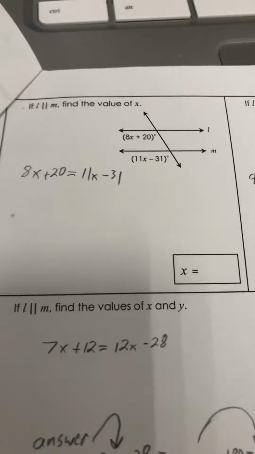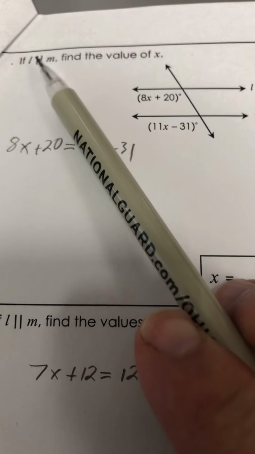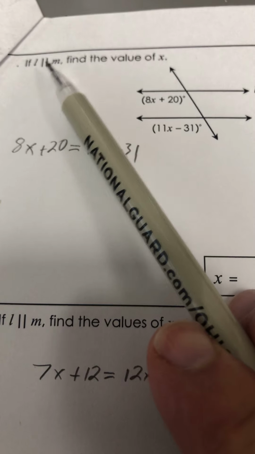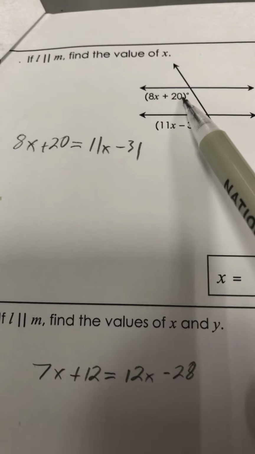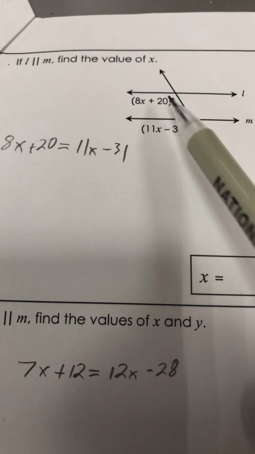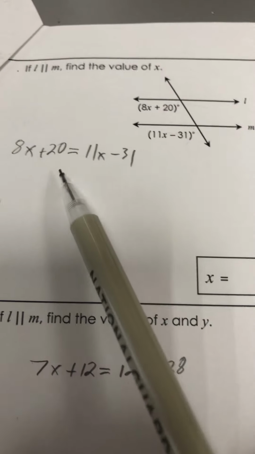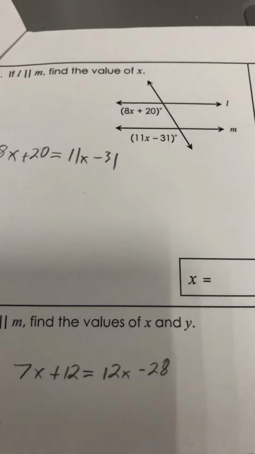Moving on to this page. If L is parallel, these lines mean parallel, to M, find the value of X. Well, that means if these 2 lines, L and M, are parallel, this angle and this angle are equal to one another. So set the equations equal to each other and solve for X and get your X value.